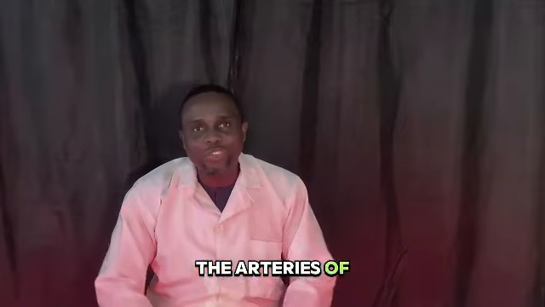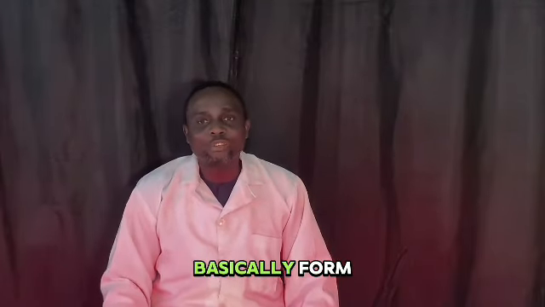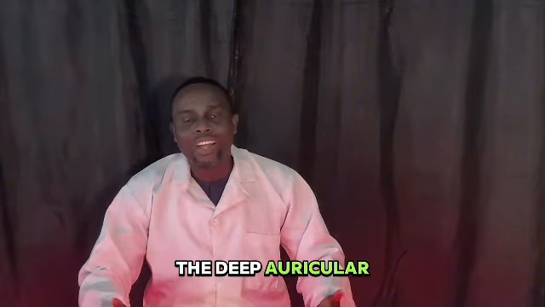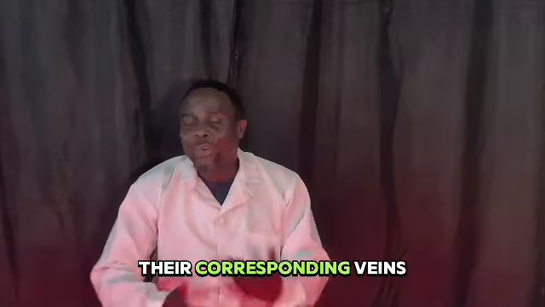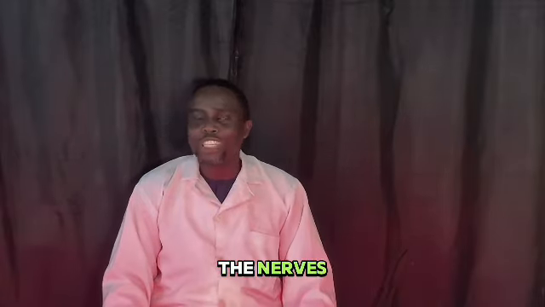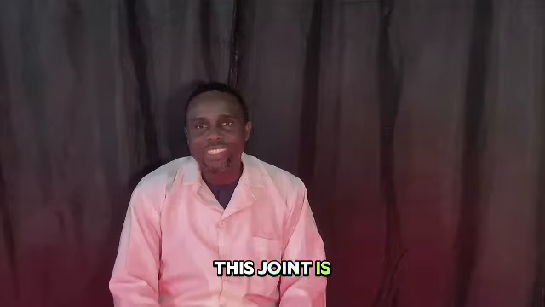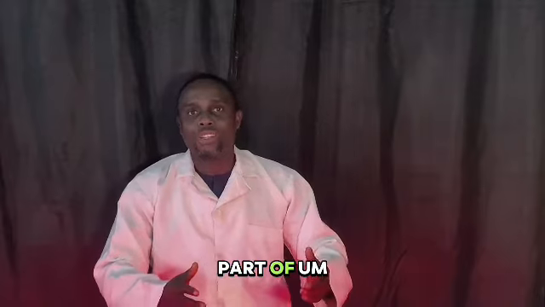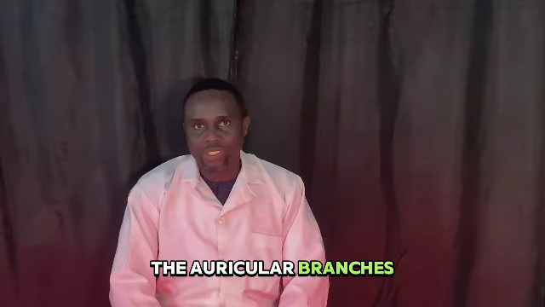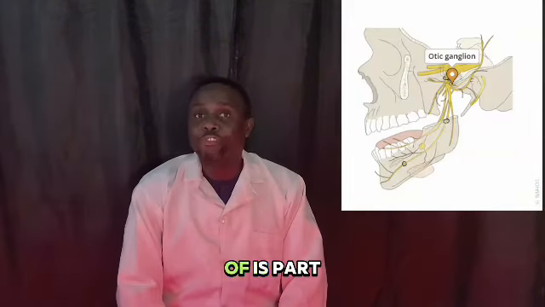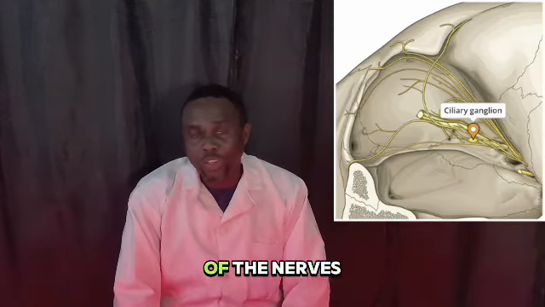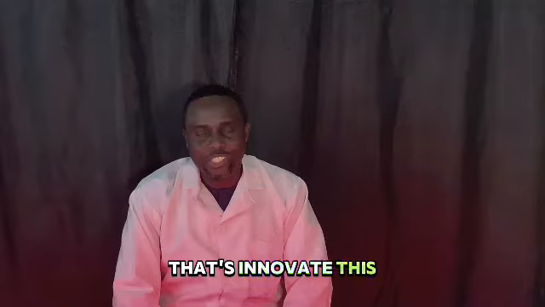Now, what about the arteries of this joint? The arteries of these joints are basically from the superficial temporal artery, the deep auricular artery. Of course, and their corresponding veins. What about the nerves? The nerves of this joint is very simple. Talking about part of the auriculotemporal branches of the mandibular nerve. The otic ganglion is part of it. The ciliary cervical ganglion is part of the nerves that innervates this joint.